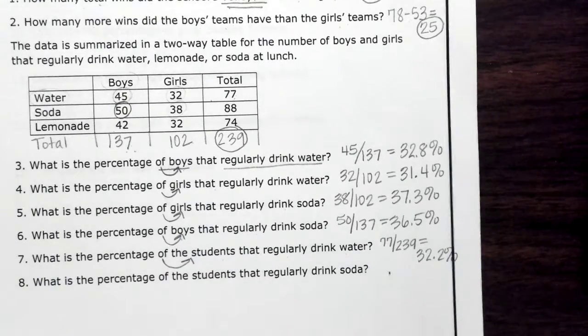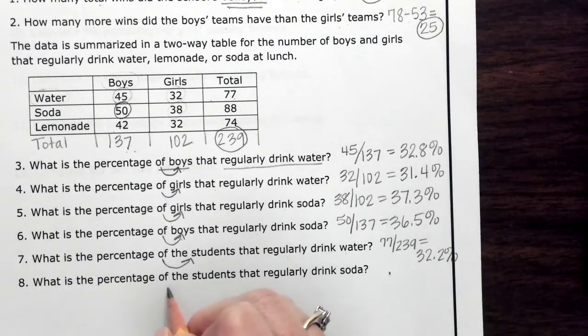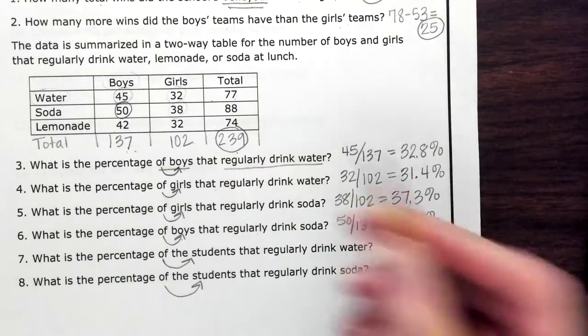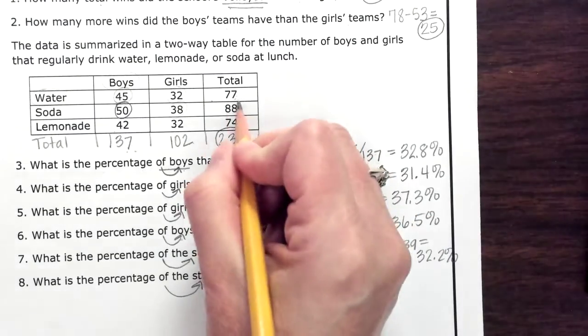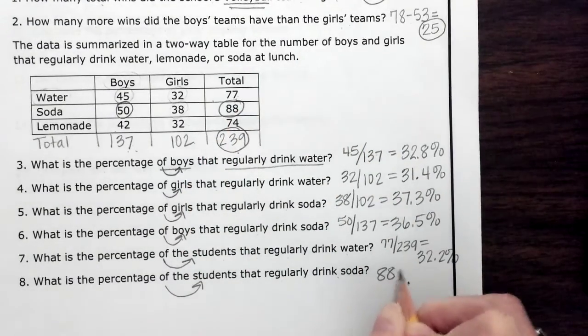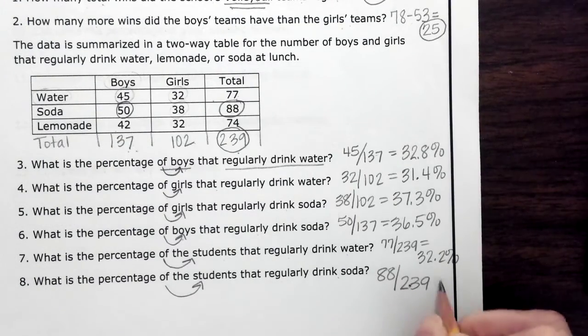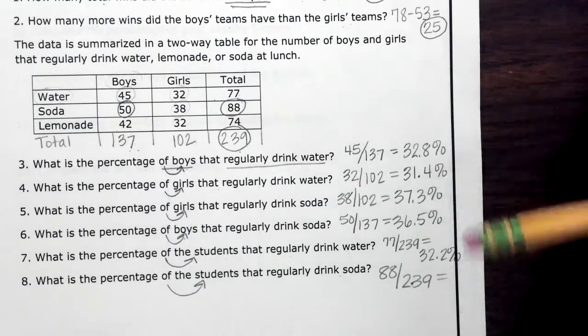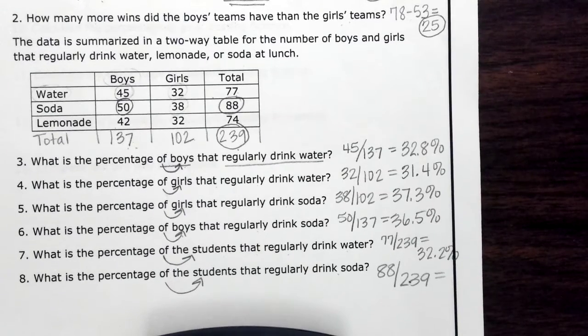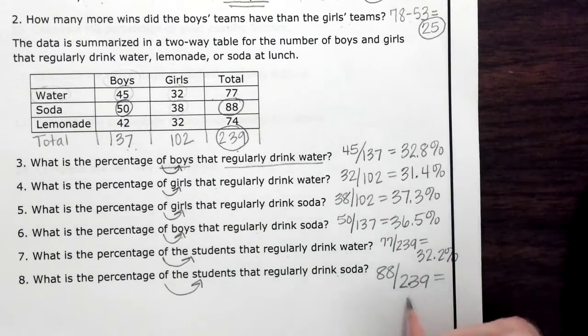Okay. Last one. What is the percentage of students, excuse me, that regularly drink soda? Again, we're going to use of student, so that's the 239. Regularly drink soda, that's 88. 88 divided by 239 gives us a percentage of 36.8.